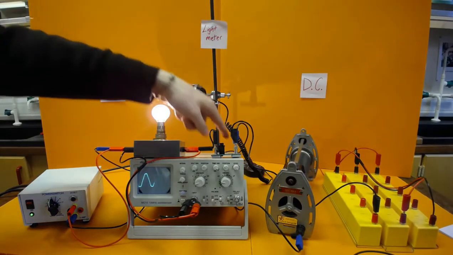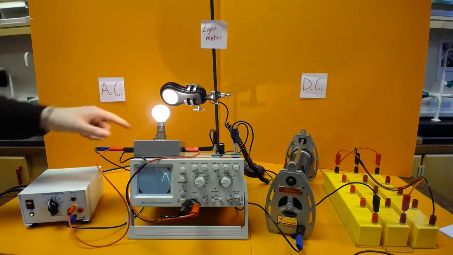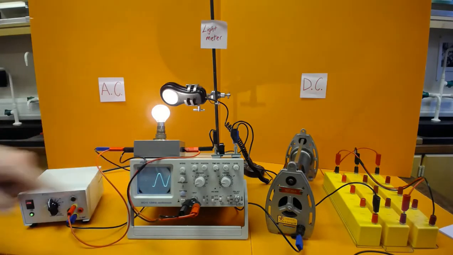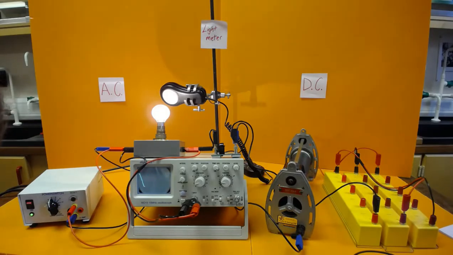With the switch set to position A, such that the lamp is powered by the AC supply, we can measure the peak voltage of the oscilloscope. We have the oscilloscope set to 2 volts per division, so it looks like we have a peak voltage of 4.5 volts. So a peak voltage of 4.5 volts.